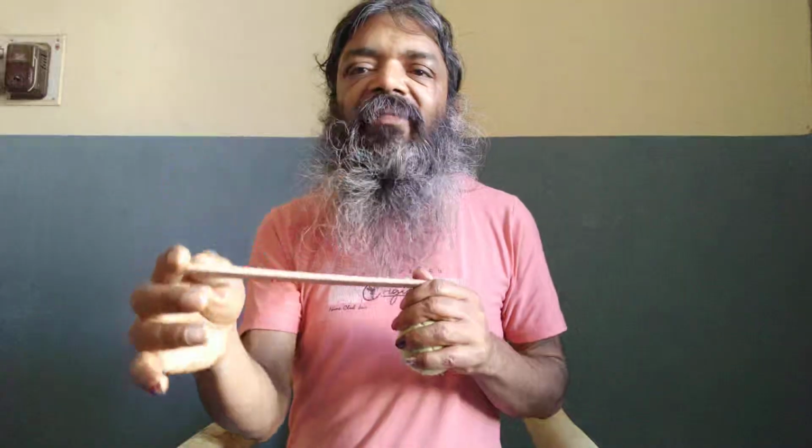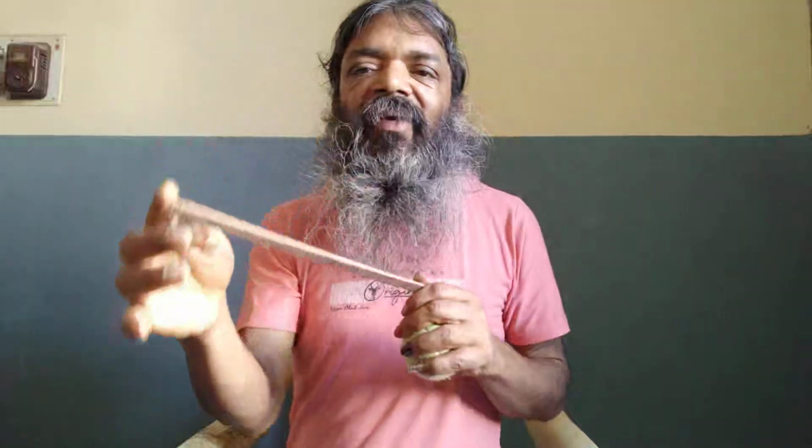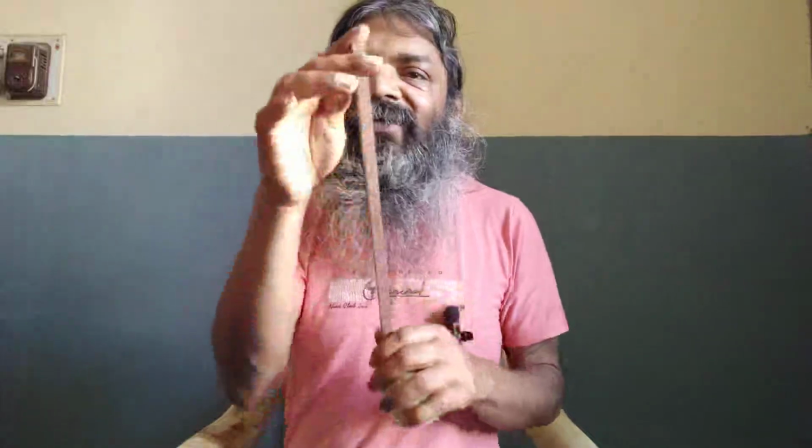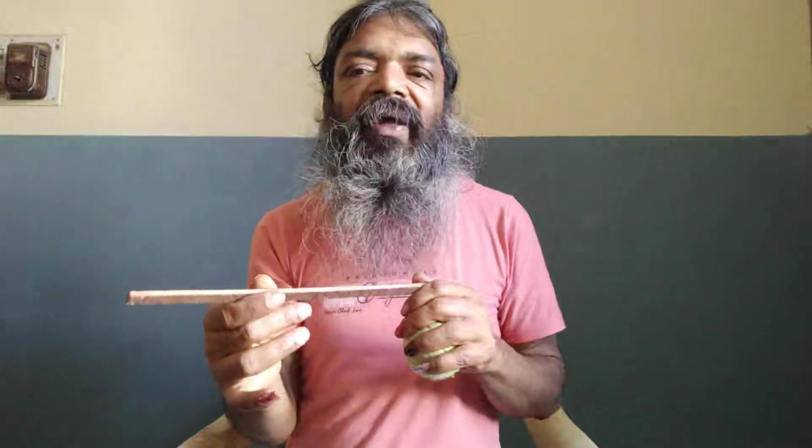Now calculate the physical area. Physical area is, on one side, theta r, and on the other side, phi r. Consider this is r. r sine phi is the radius component on the xy plane.